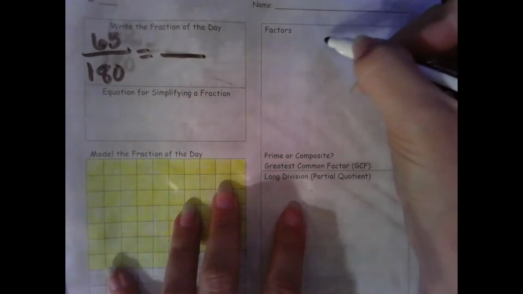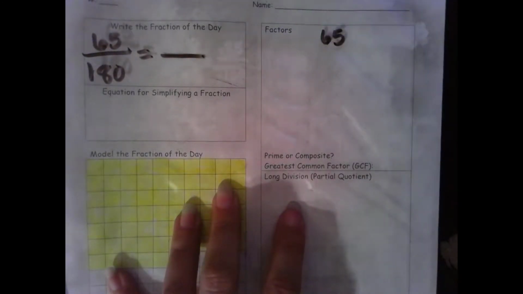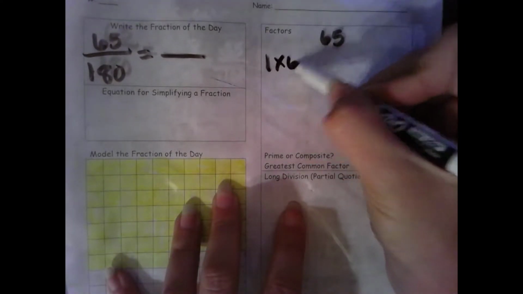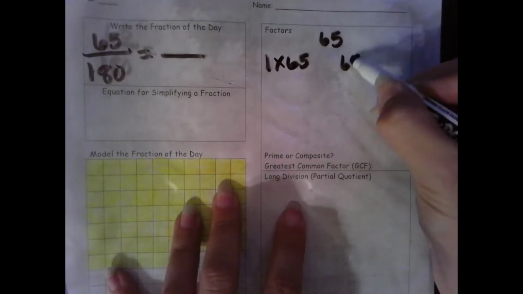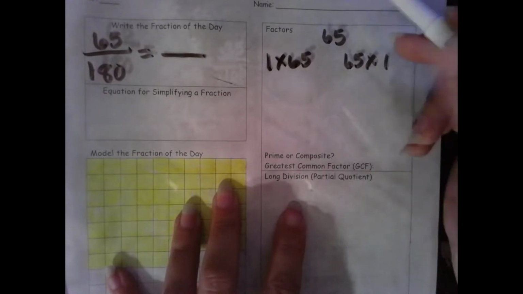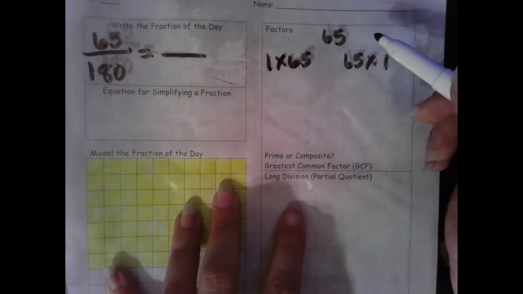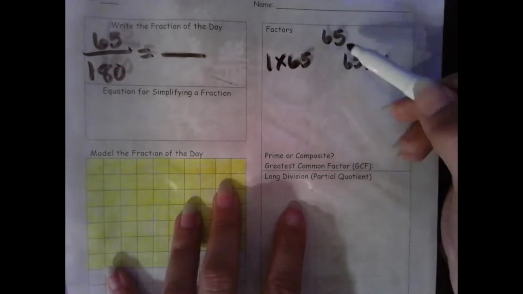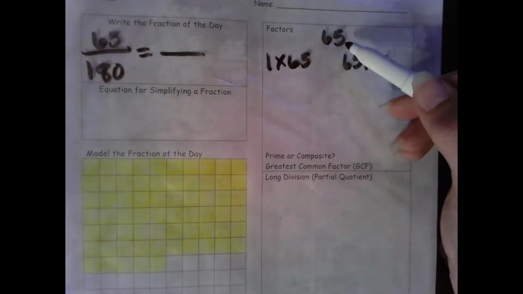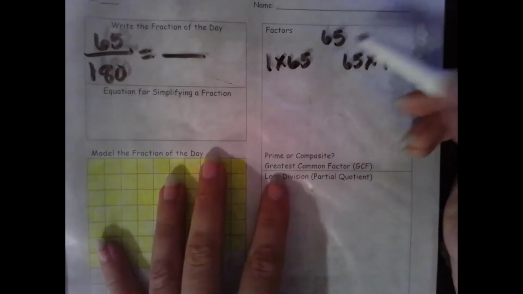Let's find the factors of our numerator, which is 65. Two factors we always know are 1 and the number itself. Using the commutative property of multiplication, I can also write it as 65 times 1. Now we're going to go through our factors in order using our divisibility rules. Next after 1 is 2. The rule for 2 is that it ends in an even number. It ends in an odd number, so 2 is not a factor, and no even number will be, so I just need to check odd numbers now.